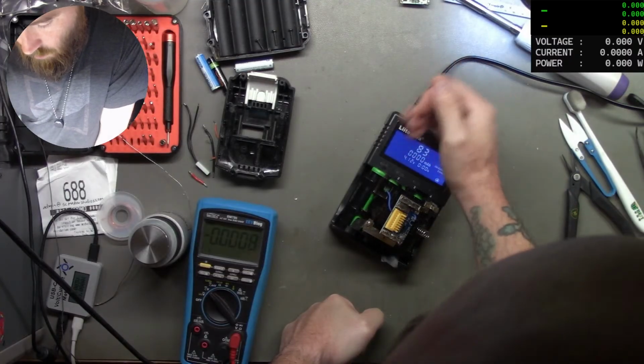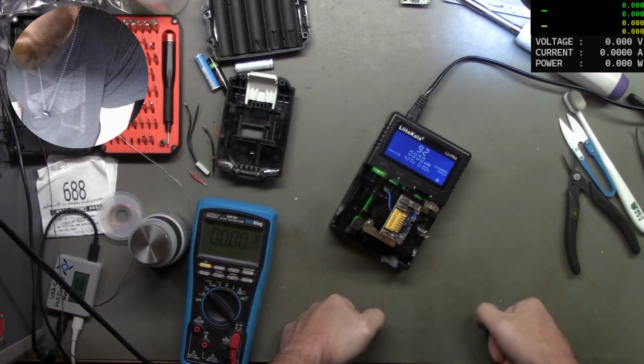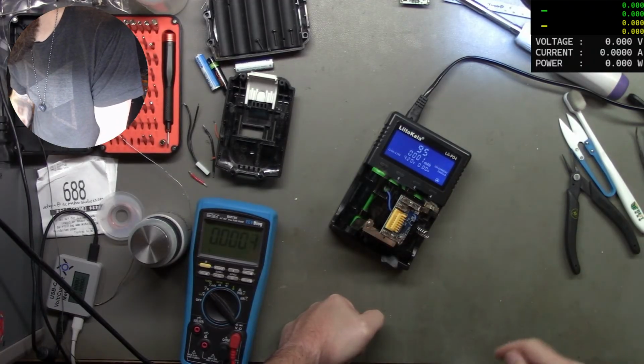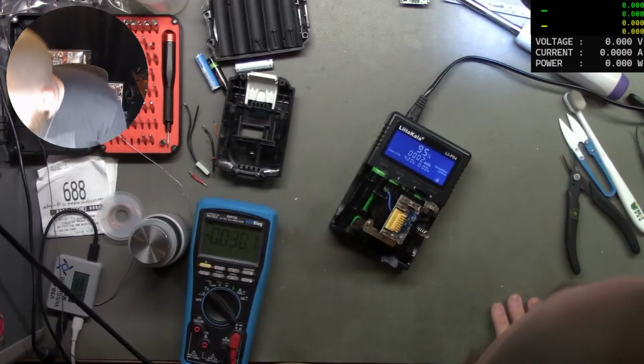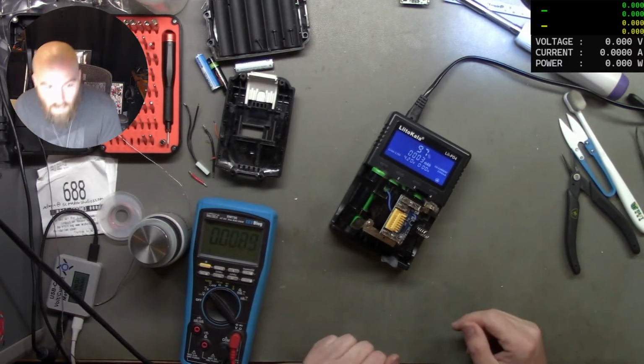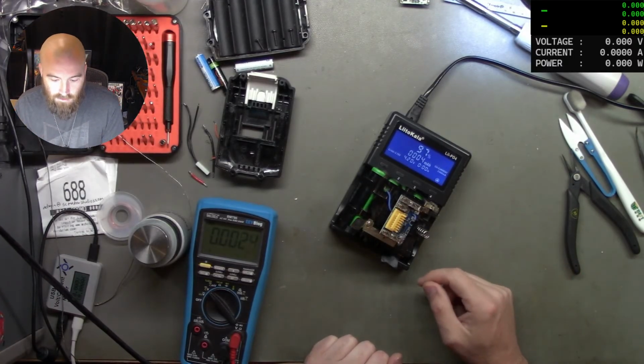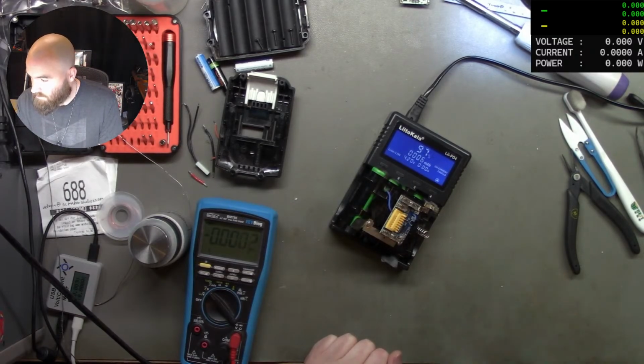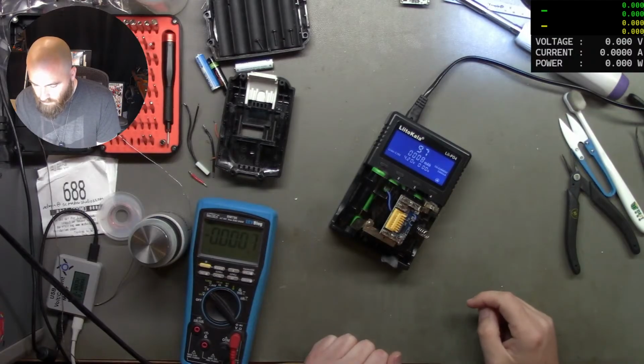Does anyone remember what this percentage was at when I came back, when I pulled it out? Well, the BMS chip should not be lockable. That's the whole point of this thing. It should be. It's an AliExpress special without security, I imagine.